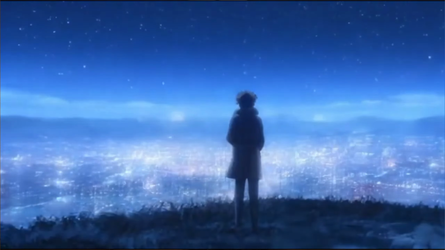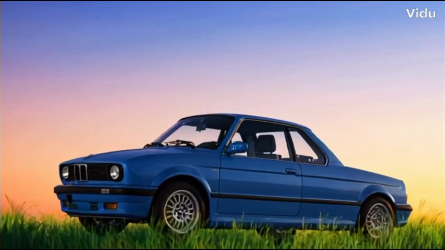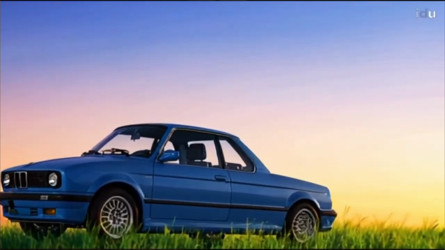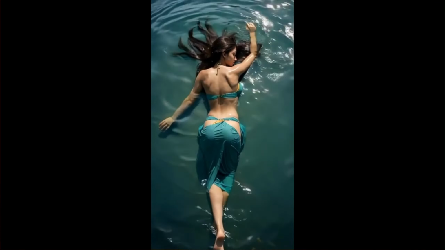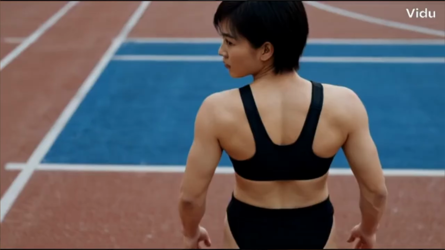This was the first look at V2 AI. In my opinion, it's a really good tool. The characters are consistent, the video motion and movement are excellent. Overall, this is an amazing tool.